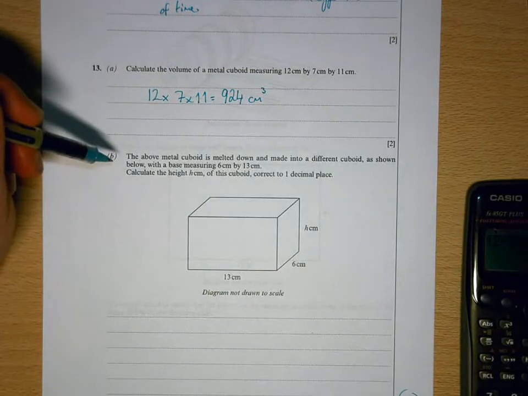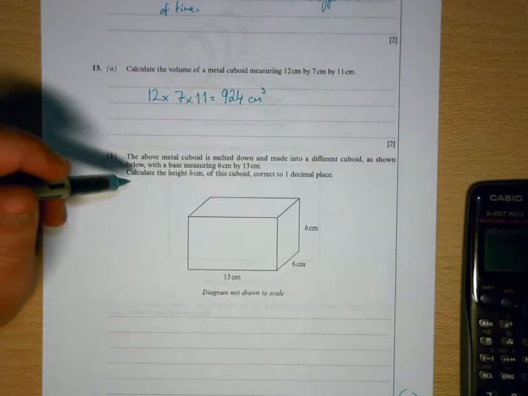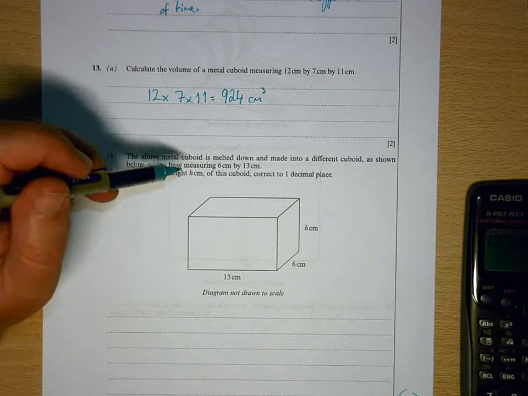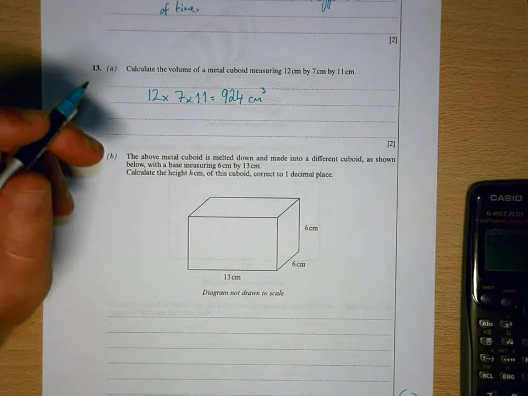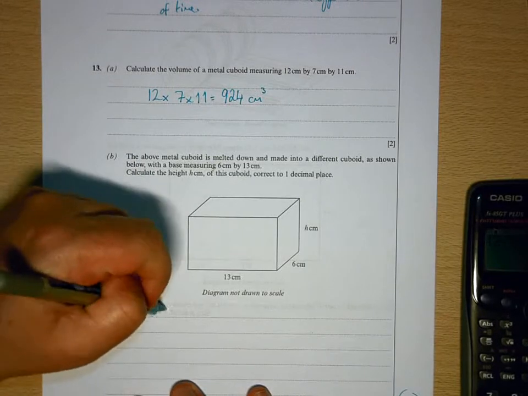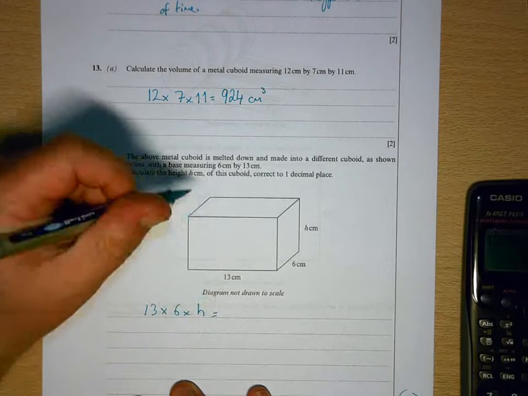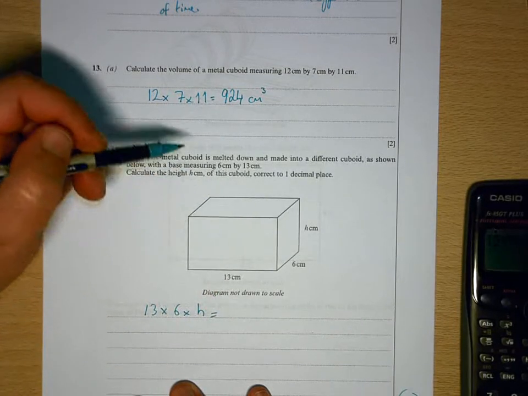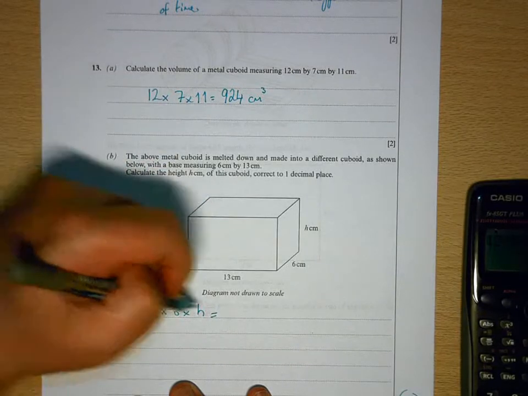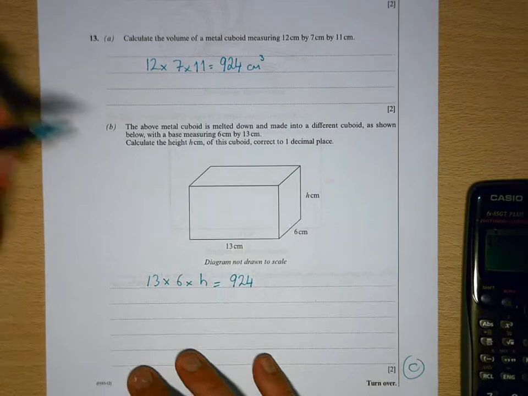The above metal cuboid is melted down and made into a different cuboid as shown below, with a base measuring 6 by 13. Calculate the height of this cuboid correct to 1 decimal place. Well, the way that we'd work out the volume is exactly the same. It would be 13 times 6 times h, and we know that this volume of this cuboid is the same as that one, because this was the one that was melted down to make this. So we know that that has to come to 924. So we've got an equation.